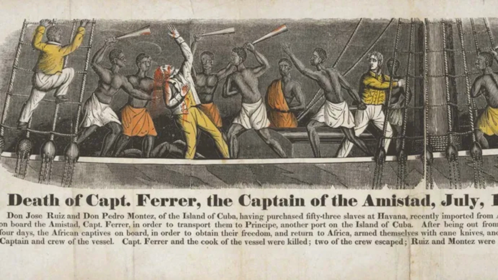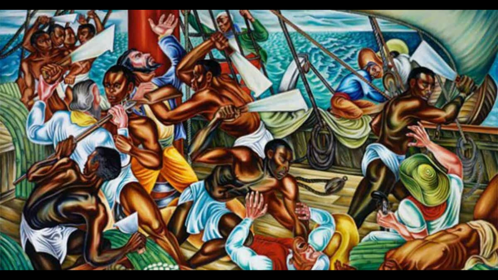1842, Slave Revolt in the Cherokee Nation, a revolt by enslaved Africans in the Cherokee Nation. Charleston Workhouse Slave Rebellion, 1849, a revolt by Negro slaves in Charleston, South Carolina. Second Creek Slave Conspiracy, 1860, was a planned revolt in Mississippi.